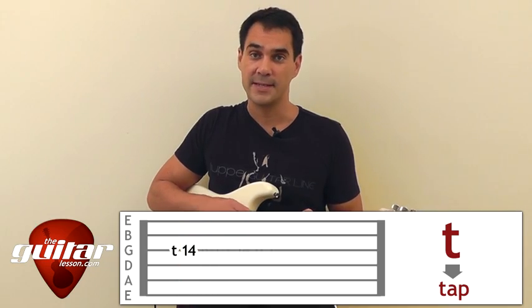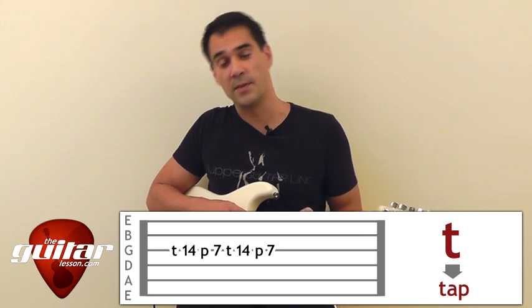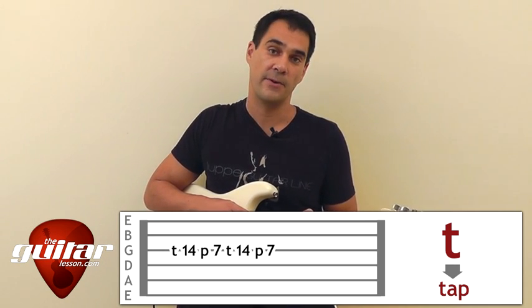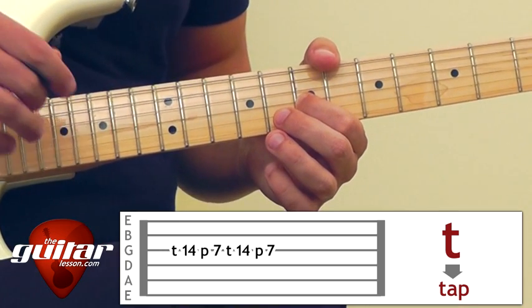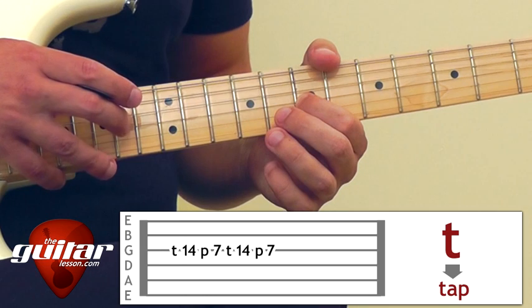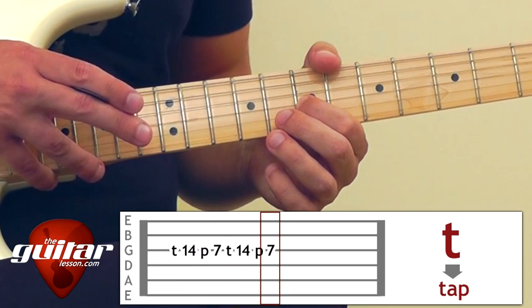And the P afterwards indicates that you'll need to pull off to the fret that's following the P. In our example, it's the 7th fret. So this line together, as you can see on the tab, should sound like this.